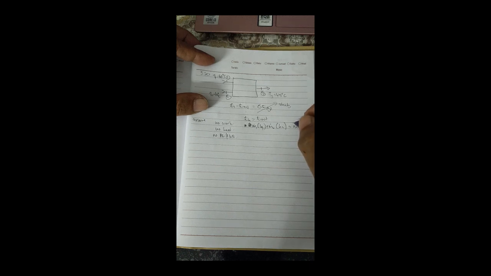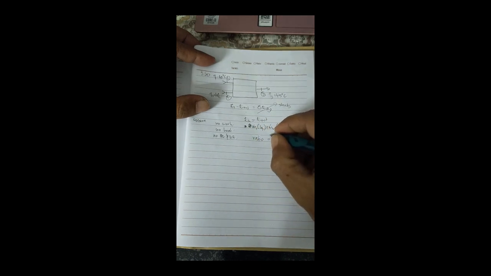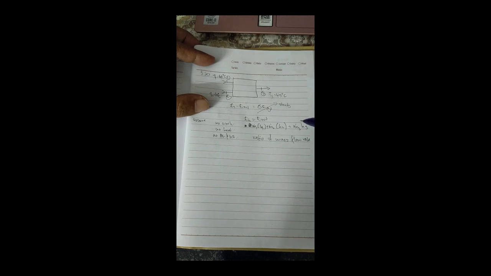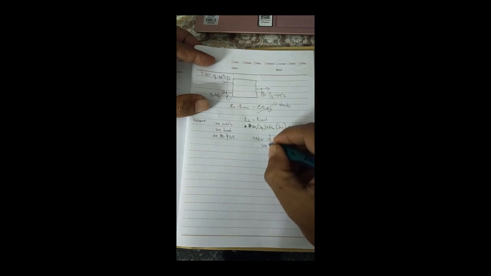Okay, so as the question is to determine the ratio of mass flow rate, the ratio of mass flow rate is between the hot and cold, which means m dot 1 and m dot 2.